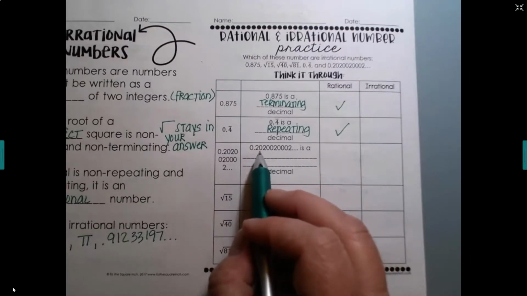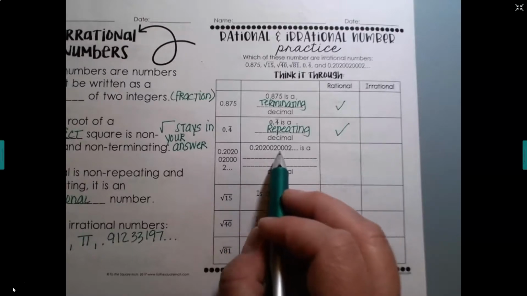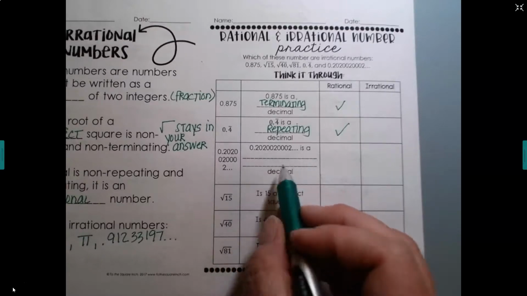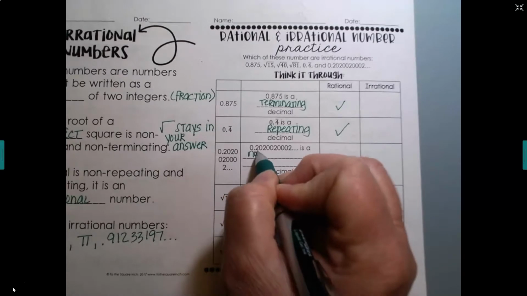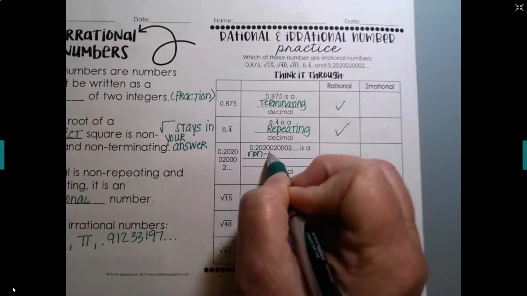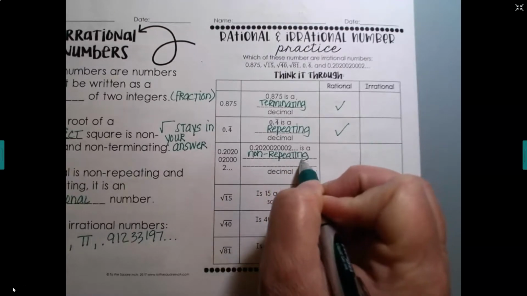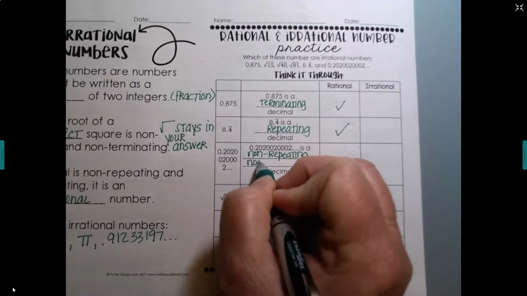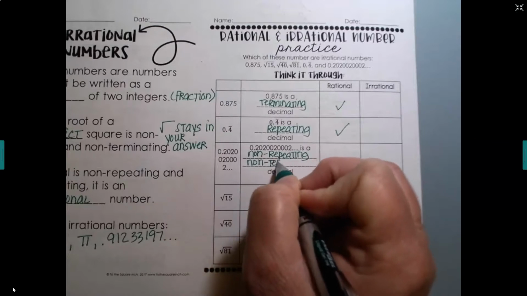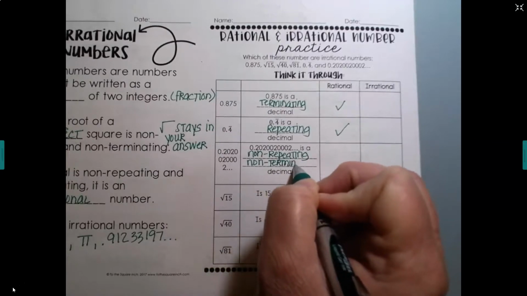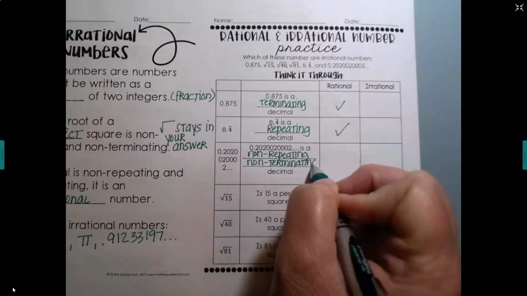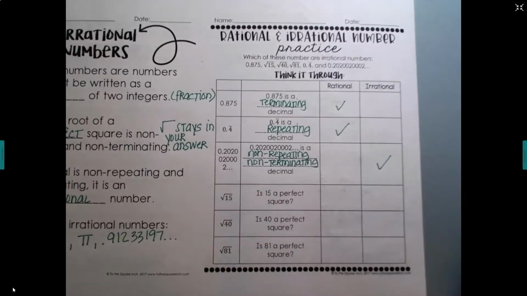All right, I have 0.20200200. So this is not repeating the exact same pattern. It's changing a pattern as it goes. So it's non-repeating. And see the dots at the end. That means it's non-terminating. And if something is non-repeating and non-terminating, that makes it kind of crazy. It's irrational.